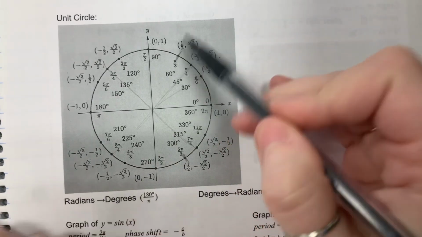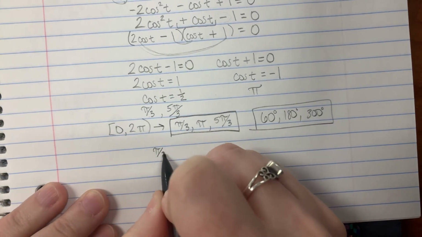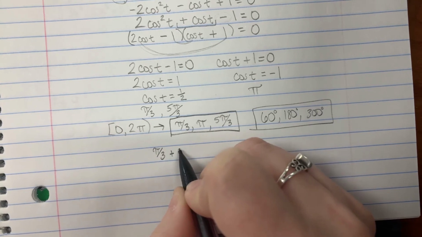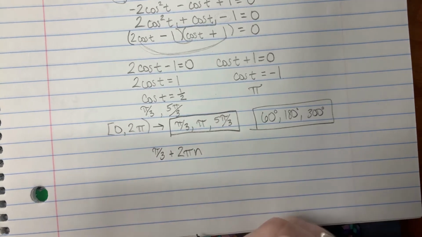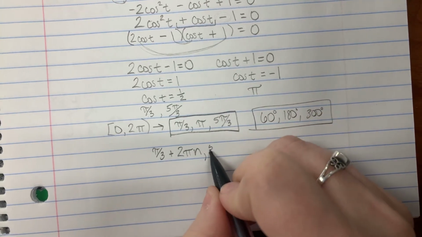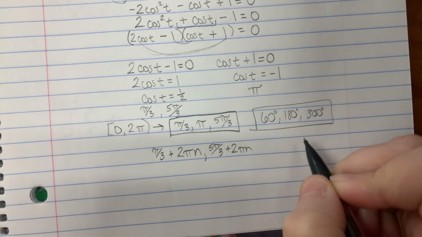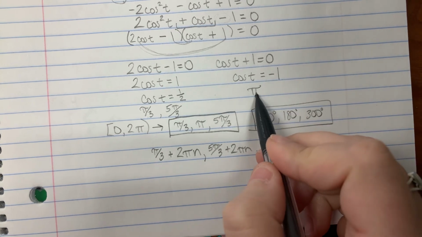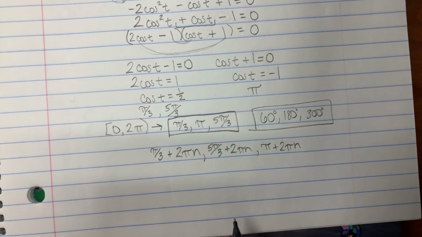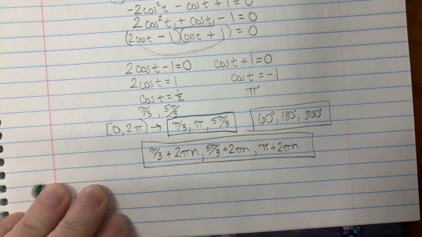So I need to just think about the general solution being my pi over 3 plus, in this case, cosine 2 pi would be my period. So 2 pi n. Another situation could be that 5 pi over 3, which is in a different spot. So 5 pi over 3 plus 2 pi n. Another situation would be the pi. So that one would be pi plus 2 pi n. And I think that is it for my general solution in radians.